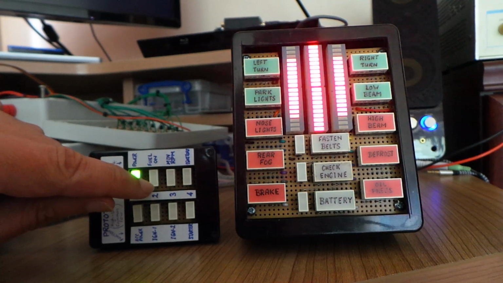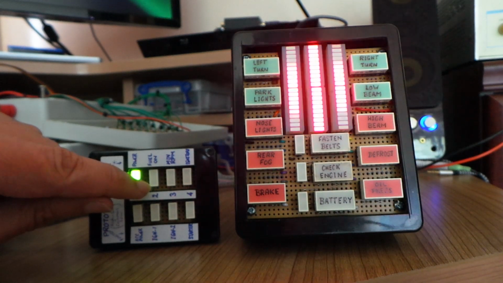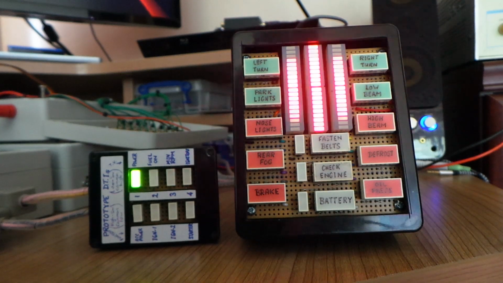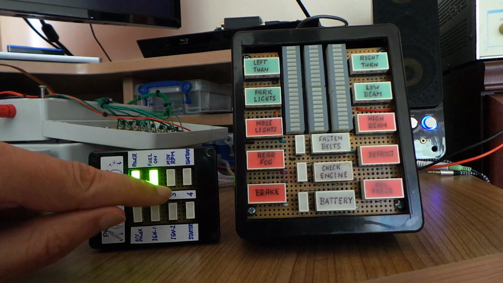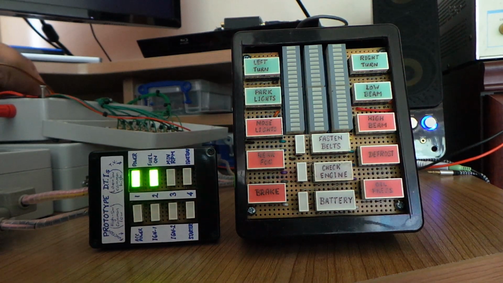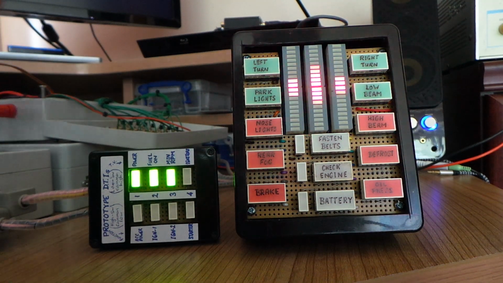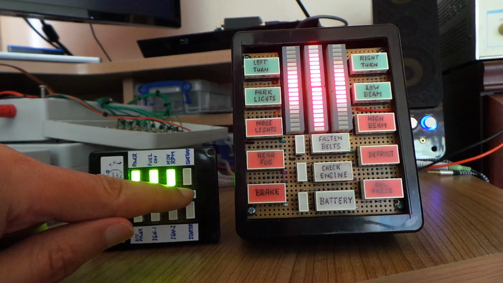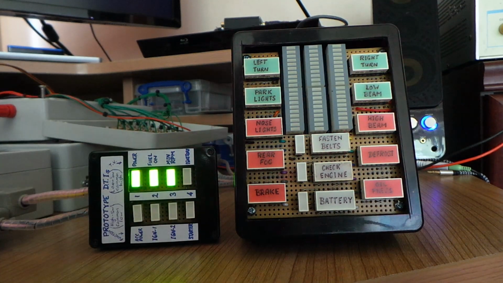The second of the dash top indicators, which is labelled fuel on the TV car, we hook up to the primary ignition power. So let's just switch that on. The third of the dash top indicators, which is labelled min RPM on the TV car, we hook up to the secondary ignition power. And the fourth and final of the dash top indicators, we hook up to a discrete from the starter motor, just indicating that the engine is cranking.